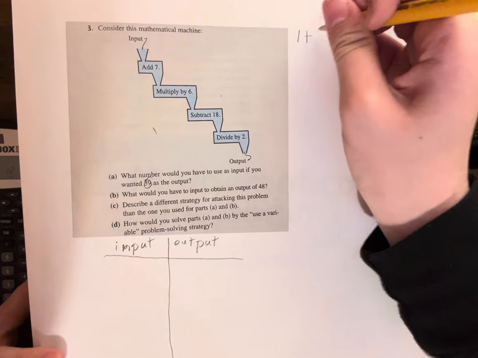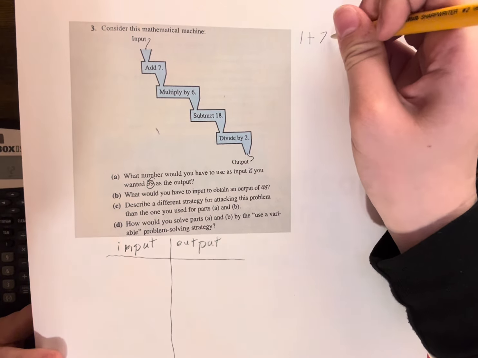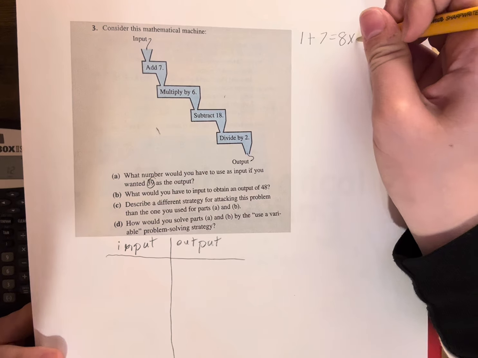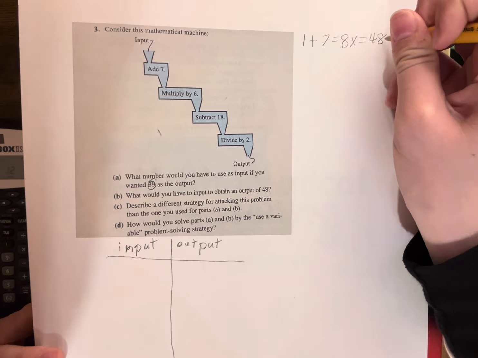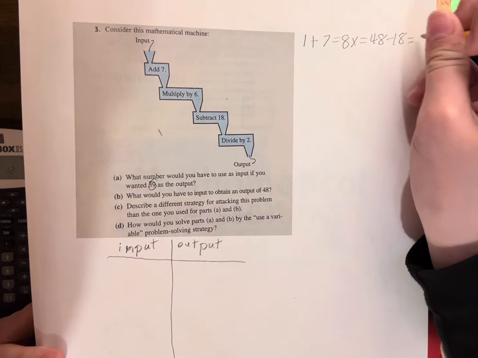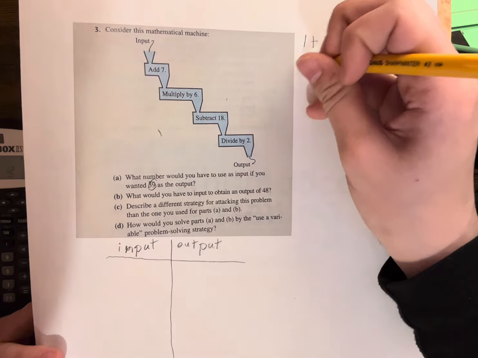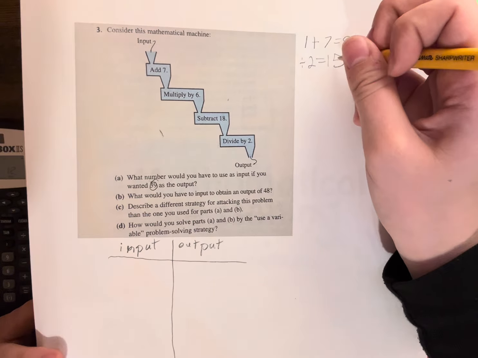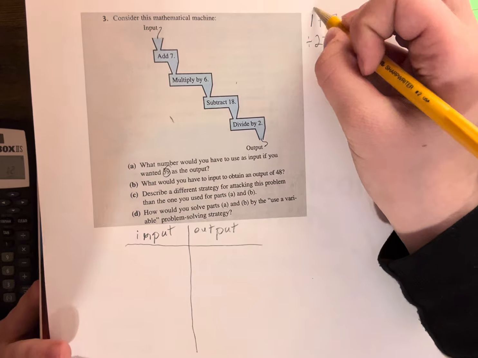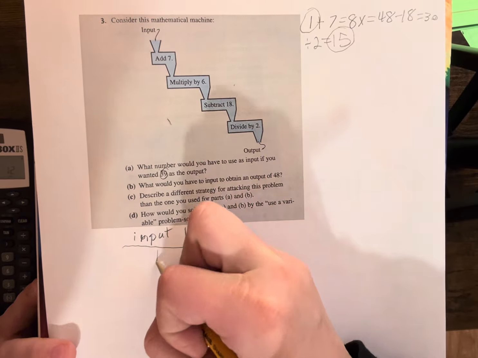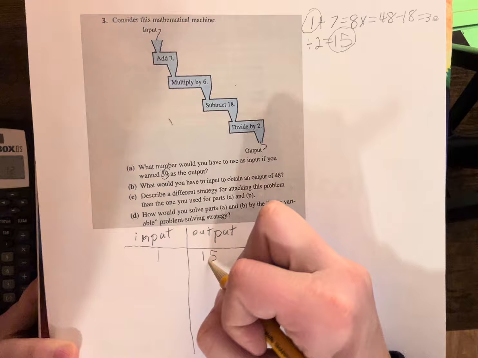So 1 plus 7 equals 8 times 6 equals 48 minus 18 equals 30 divided by 2 equals 15. So that's what we know. If we put 1 as the input, then the output would be 15. Let's keep going and see if we can find a pattern here.